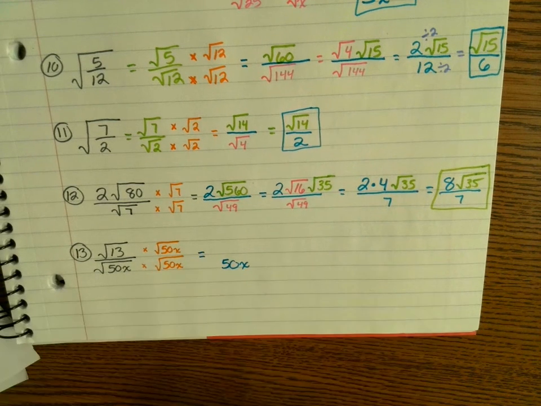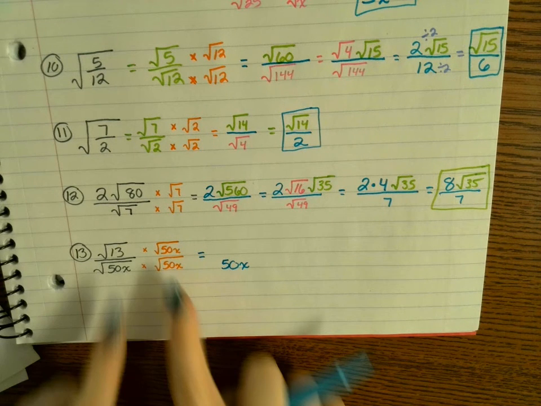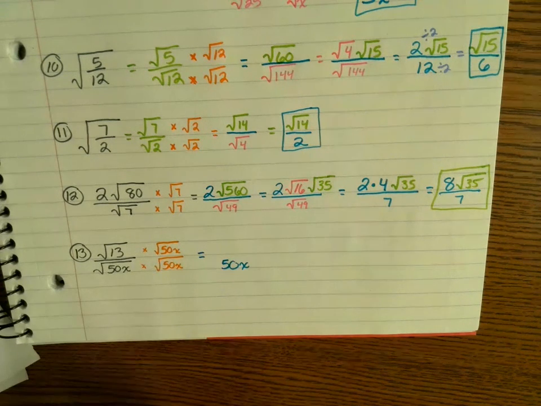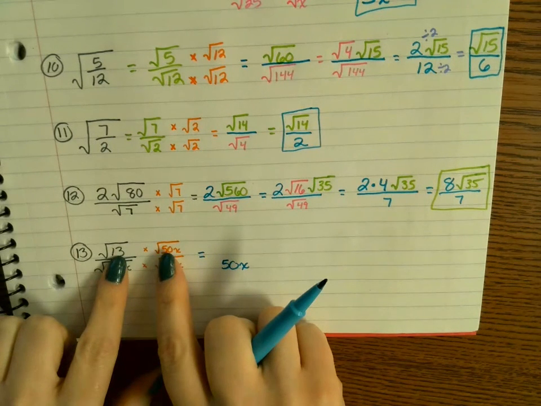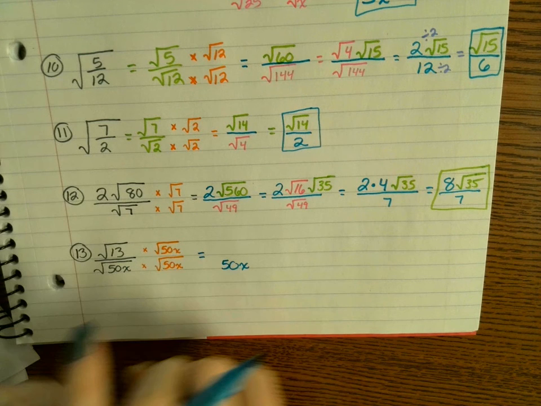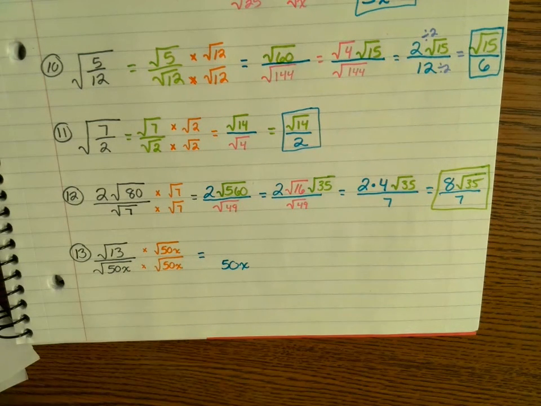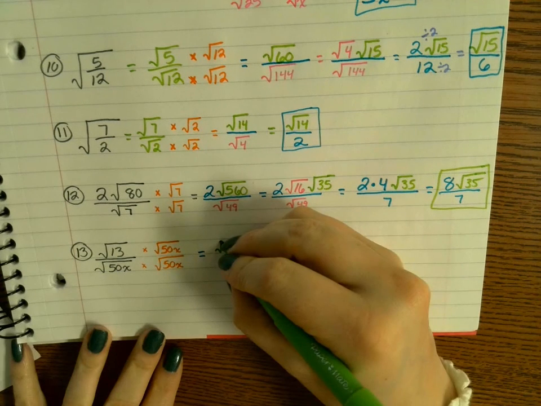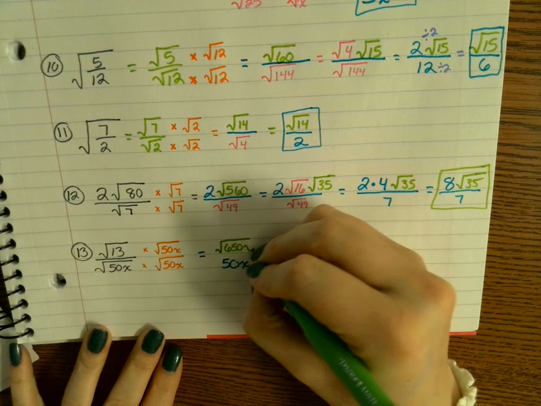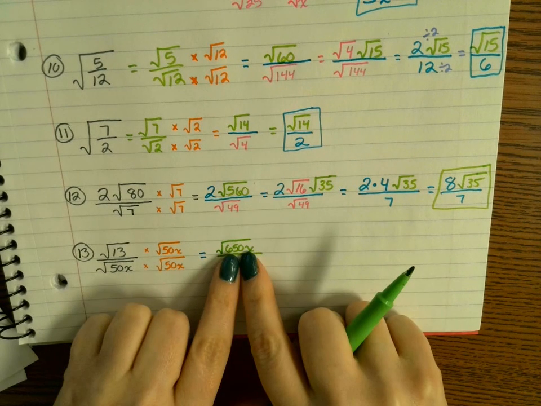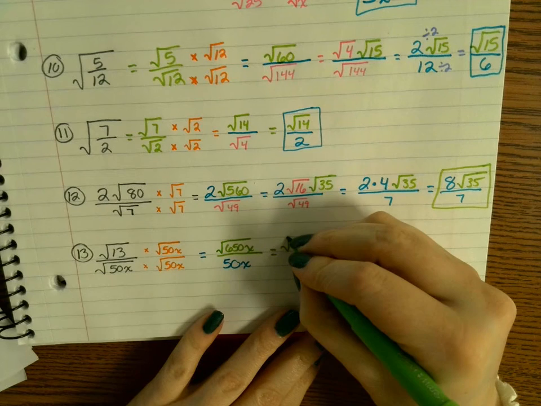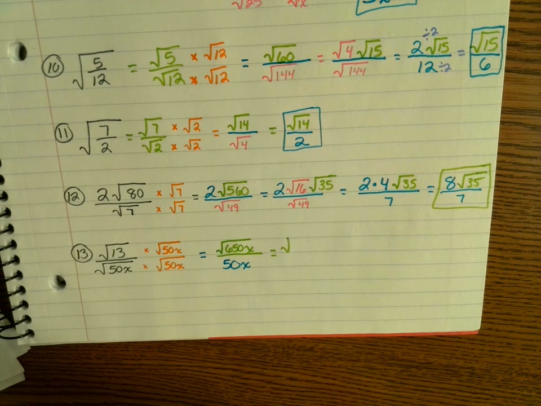Now I can't skip the nonsense for the top though. I have to actually go through and multiply those. So 50x and 13. When I multiply 50 times 13, I'm going to get 650x. But I can go ahead and break 650x up. I'm going to have a perfect square that can go into 650, which is 25.